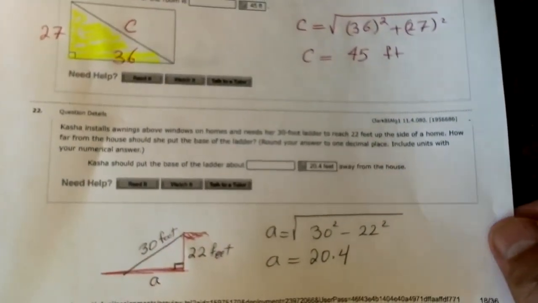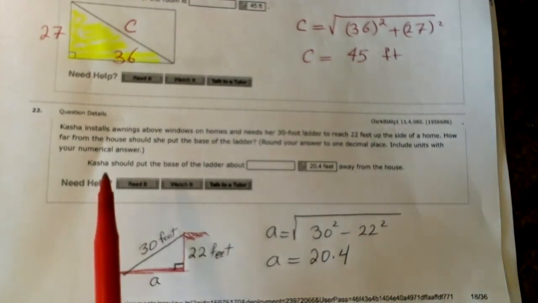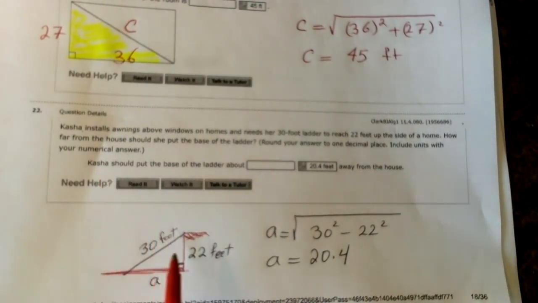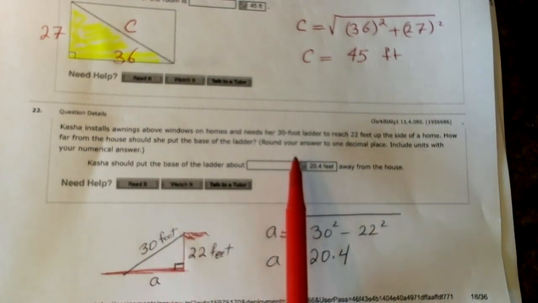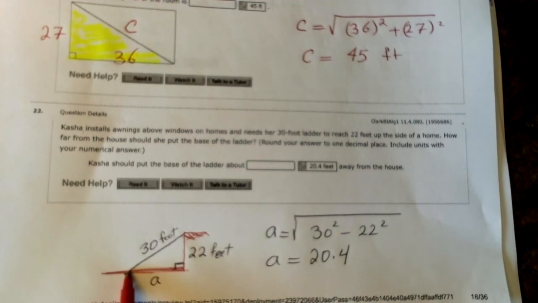Look at these problems. Kasha installed an awning above a window, and he wants to use a 30 feet ladder. The length is 30 feet, and it's 22 feet up. He wants to know how far from the wall he has to put the base of the ladder. Base of the ladder from the wall. So A is unknown. Means the longest side is given and one of the legs, and that's how you find it.